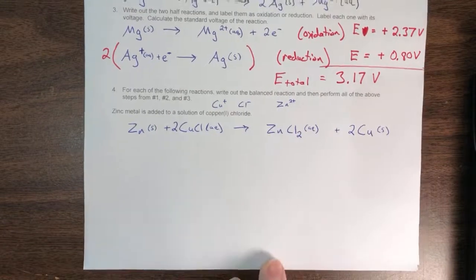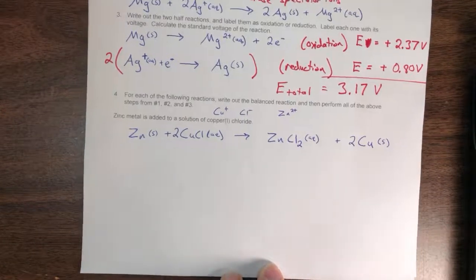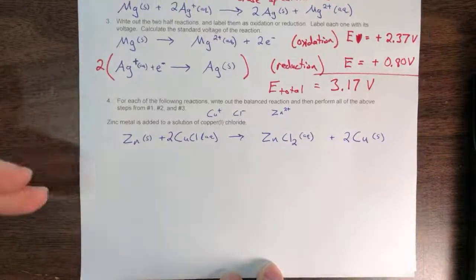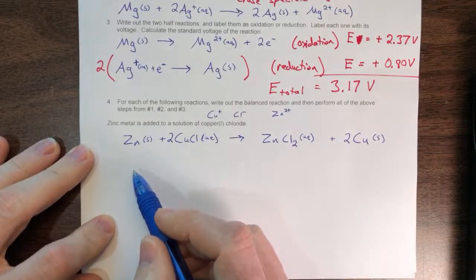So that is the first part. And let me make sure I'm answering all the questions, because there's a lot of questions involved in each of these. Let's do the reaction first and then answer questions about the reaction. So first is to do the full ionic equation.